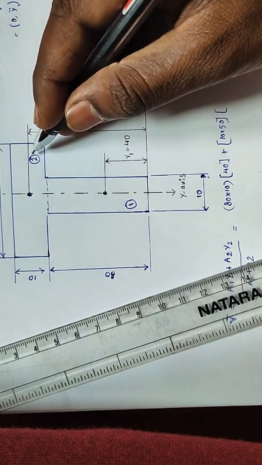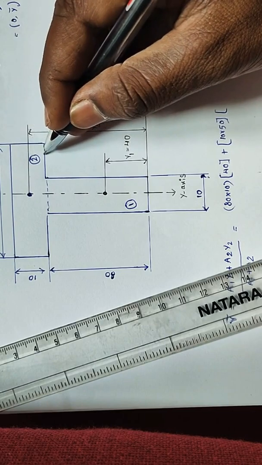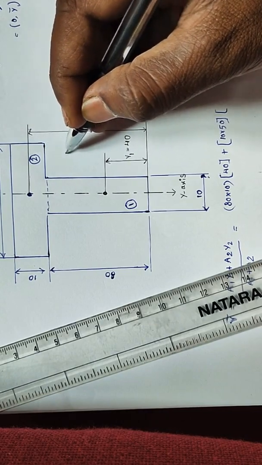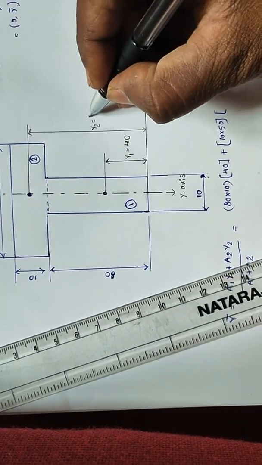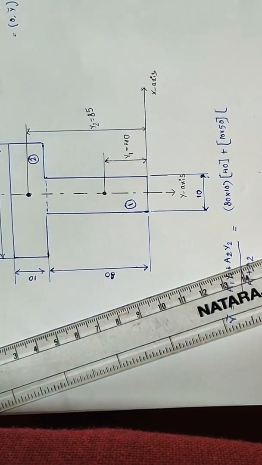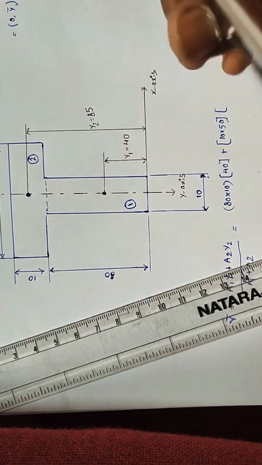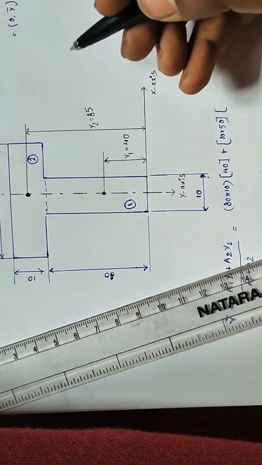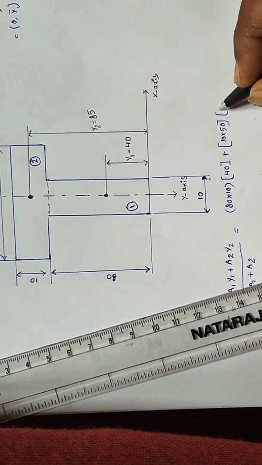As it is the center, this distance is 5. 5 plus 80, total 85. All dimensions are in mm by default, that's why we are not mentioning it here. So y2 is here 85.